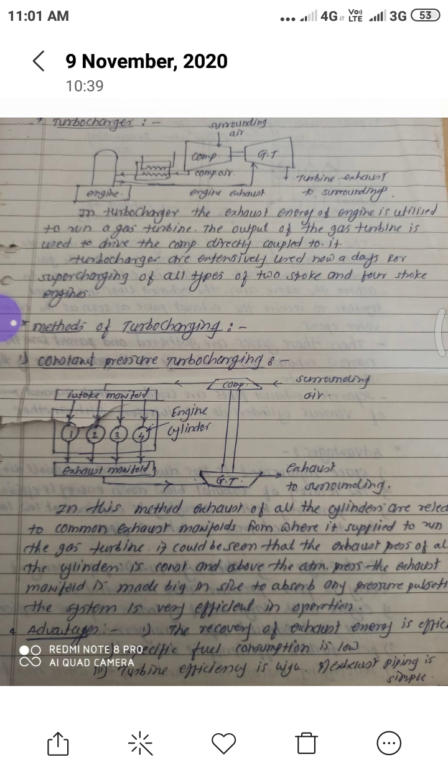Output from this engine, that is exhaust energy during the exhaust stroke, that exhaust gas is expanded over the gas turbine. That gas turbine is directly coupled to the compressor. Due to this expansion, the gas turbine rotates, and that rotary motion drives the compressor to suck the surrounding air and supply it to the engine. Turbochargers are extensively used nowadays for supercharging of all types of two-stroke and four-stroke engines.